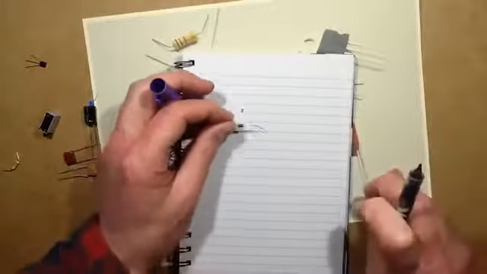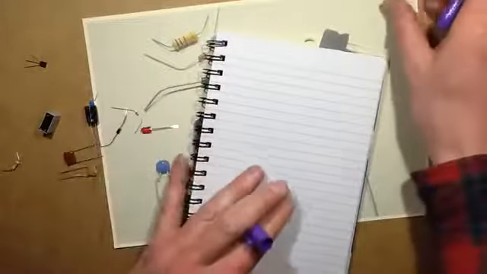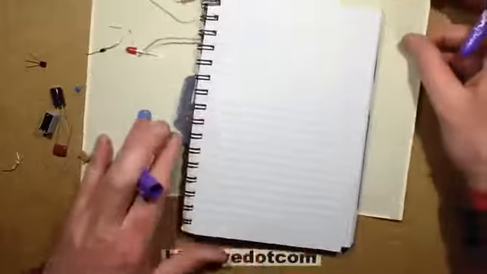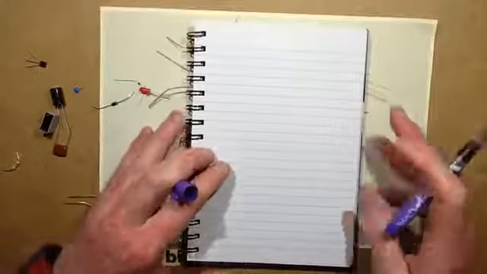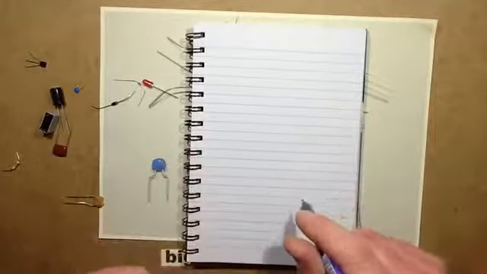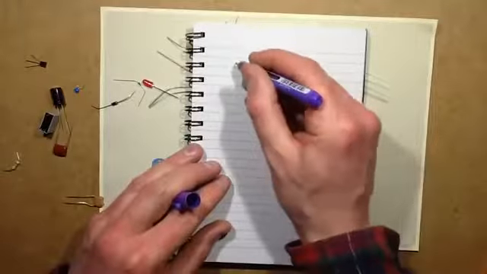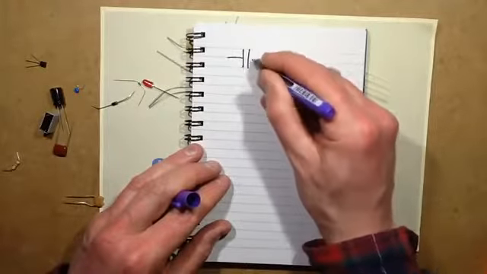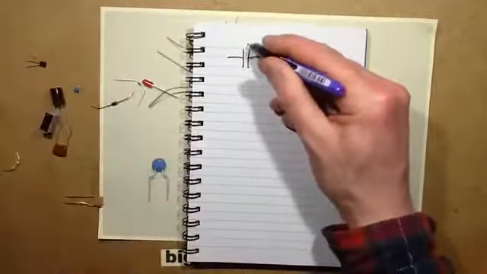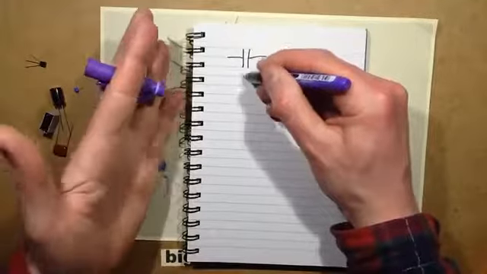The function of a diode is to allow current to flow in one direction, but not the other. So the symbol for a diode, I didn't mention the symbol for a capacitor was that, basically representing the two metal plates with a sort of air gap in between.